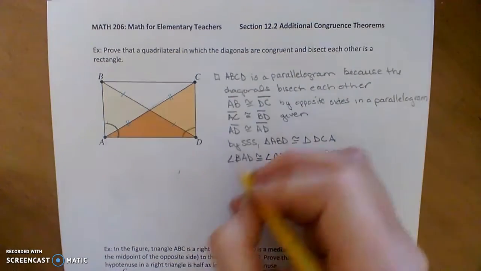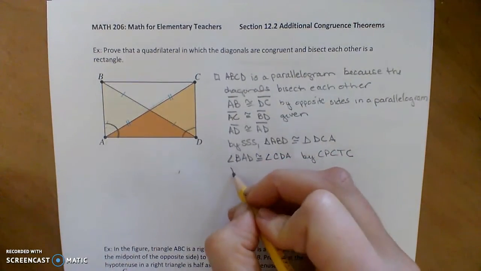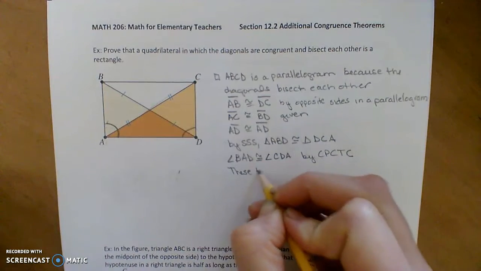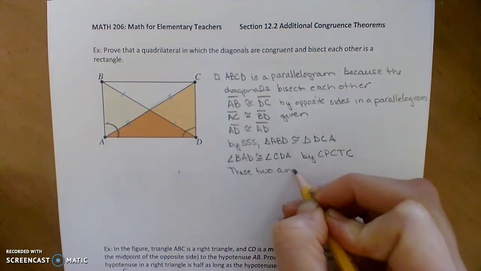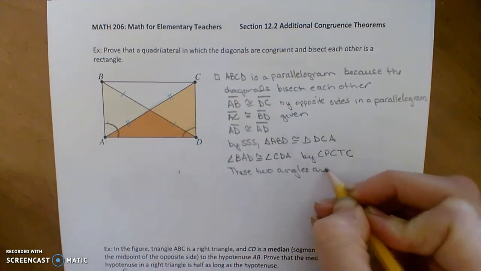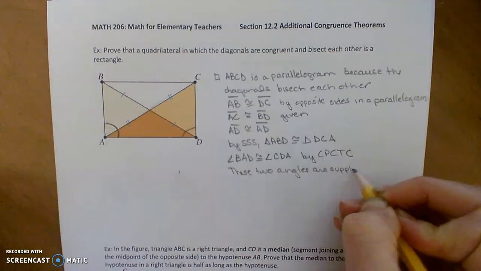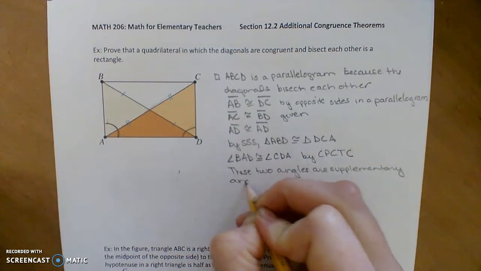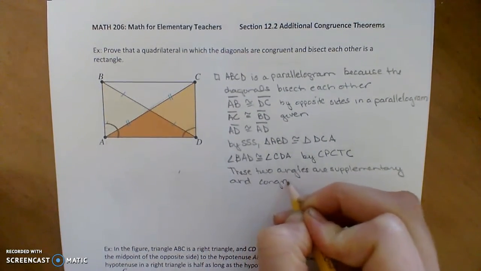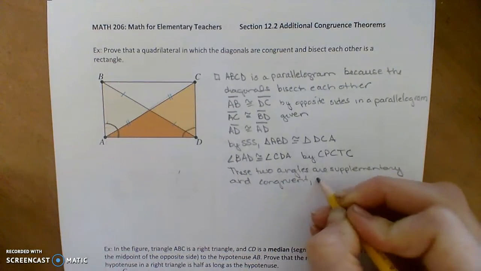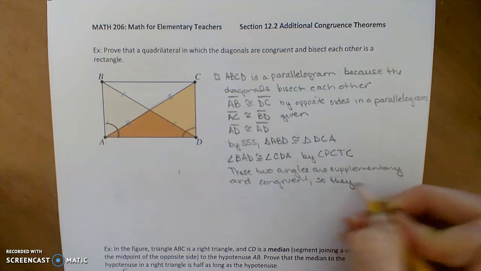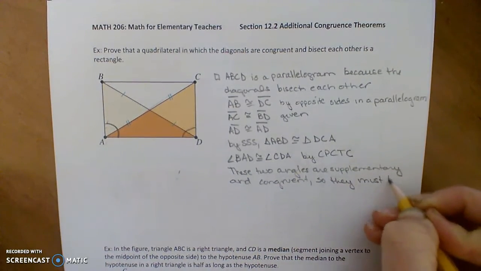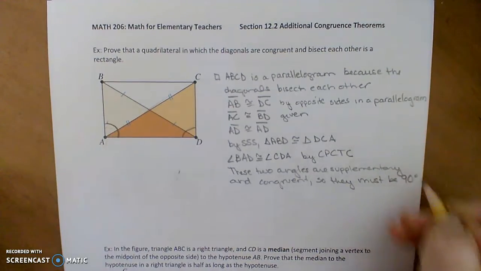So therefore, these two angles are supplementary and congruent, so they must be 90 degrees.